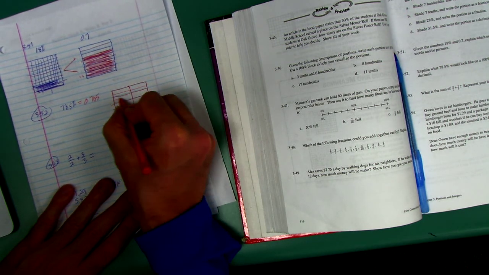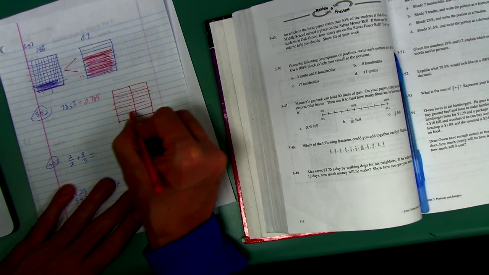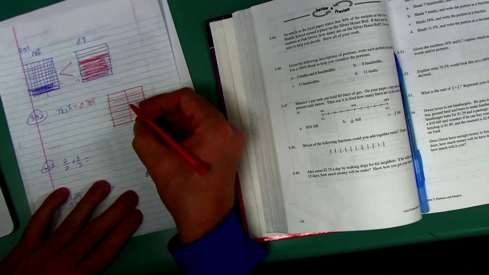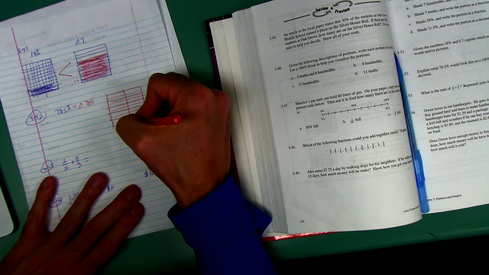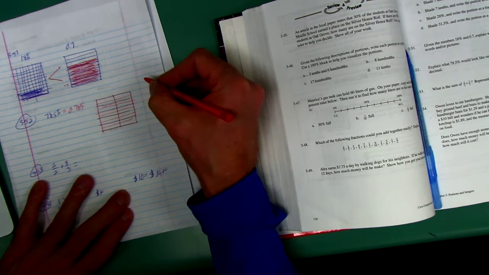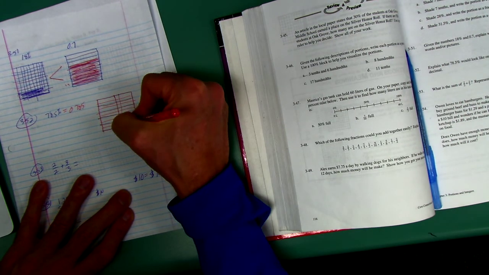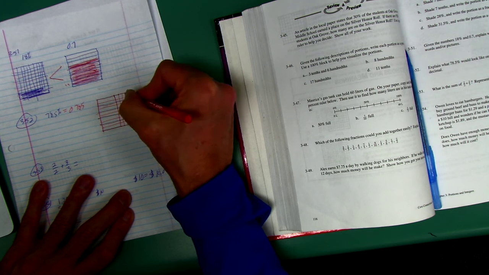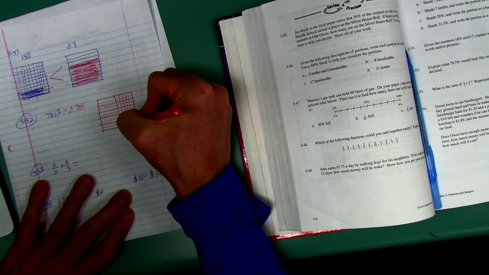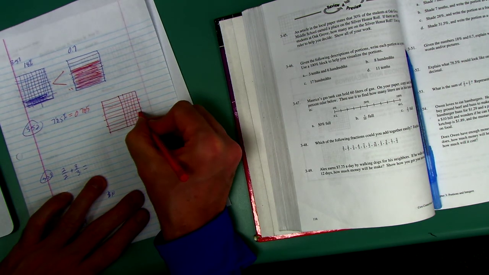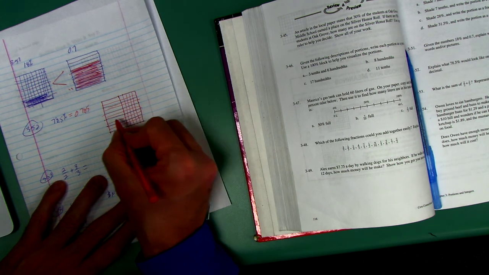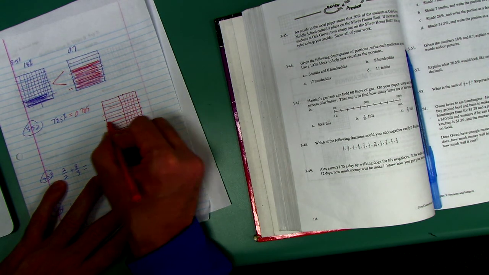78.5%. All right, so I got my 10 rows now. Now if I want my 10 columns, I'm going to go ahead and say that's 5. I'm not going to draw those, but I'll do these 5. If I'm doing 78.5%, I'm doing 7 full rows.